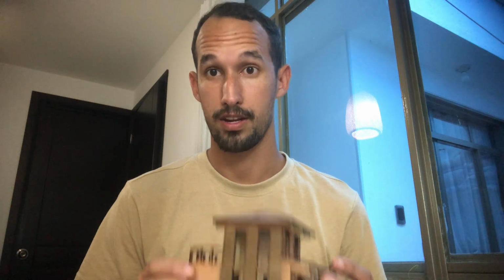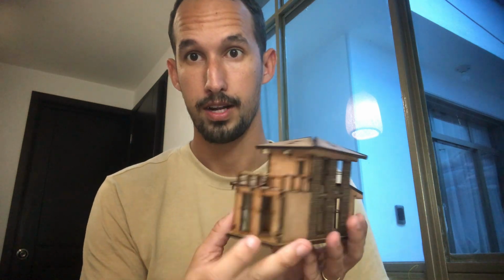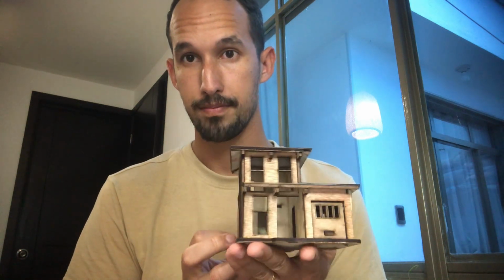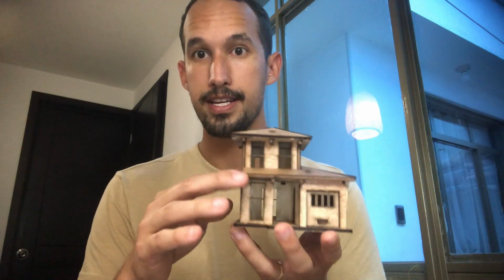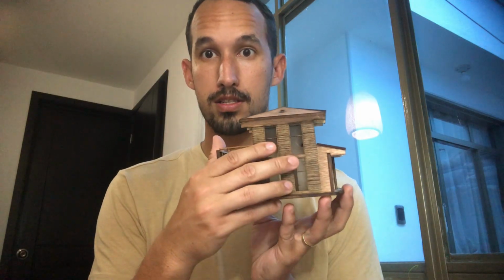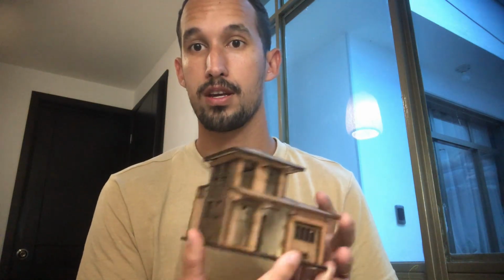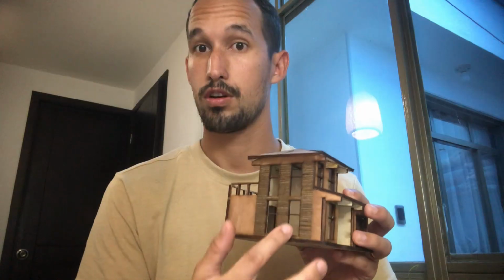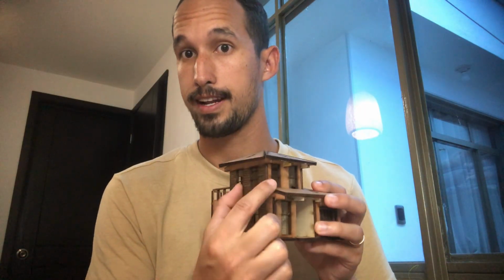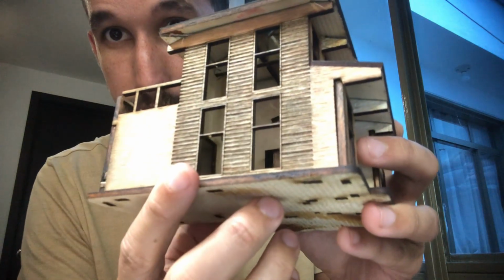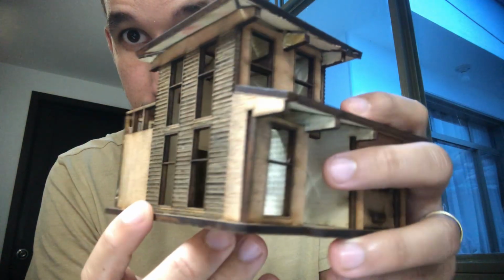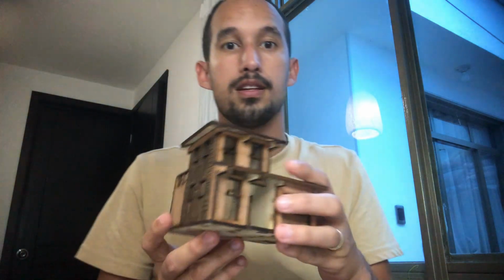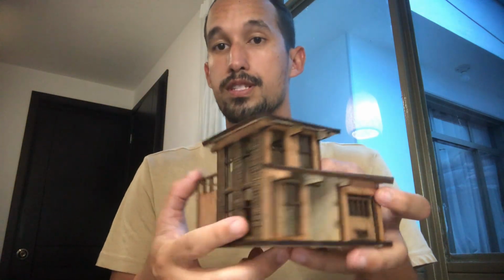Now that I have laser cut my house, this is what we ended up with. This right here. As you can see, we have these roofs that are low sloped, so the slope isn't significant. We also have here the windows, large floor to ceiling windows, so I added that here as well. We also have the horizontal wood sidings. You can kind of see how they turned out. Pretty cool.